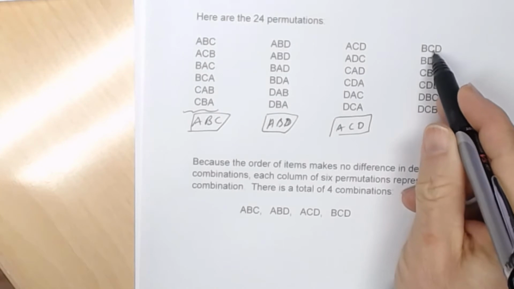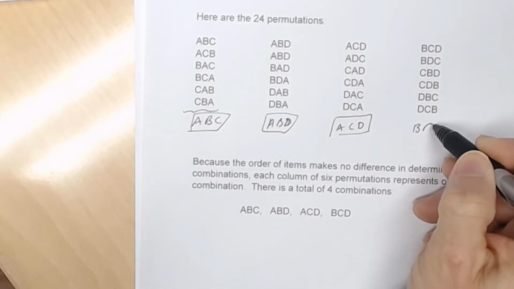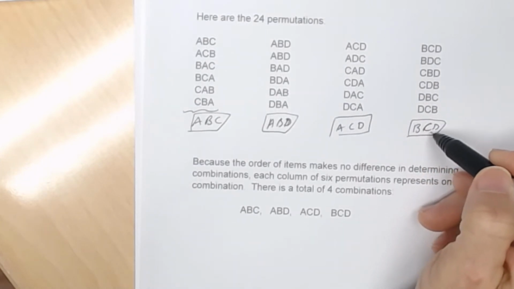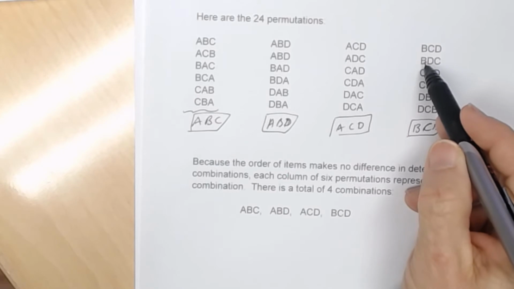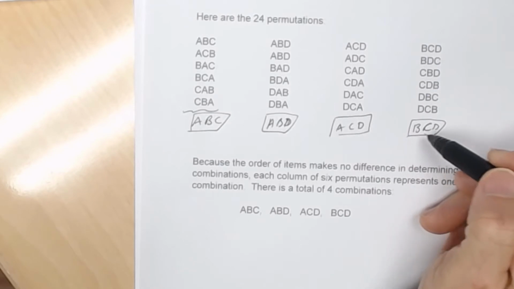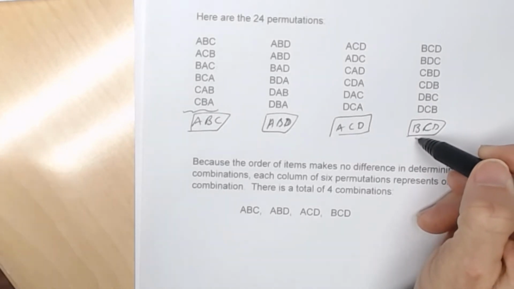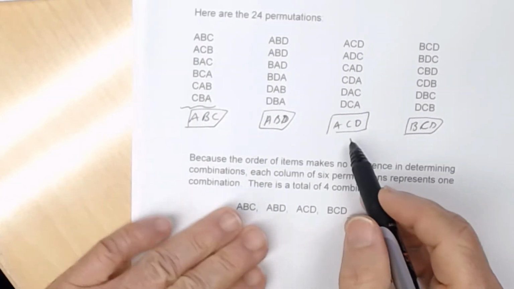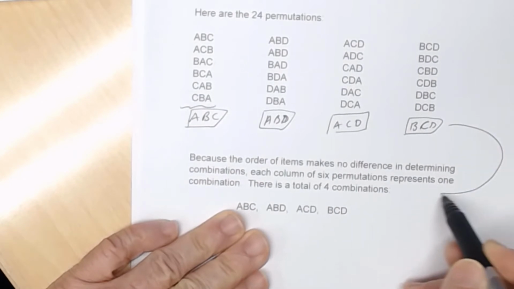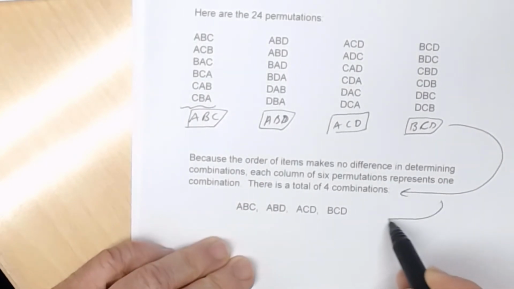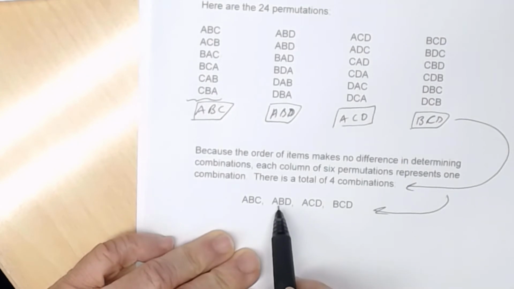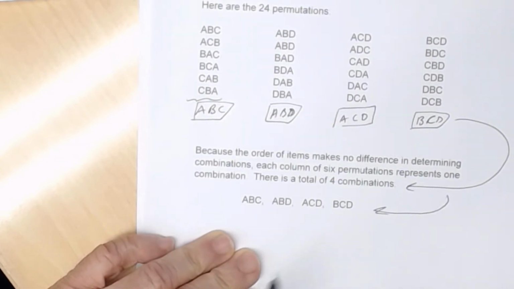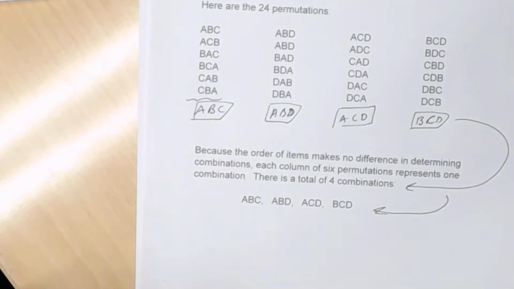And over here, if I put BCD first, would all of these be the same as BCD? Is this string of characters BDC the same as BCD? If order did not matter, yep, it would be. They are the same. So if order does not matter, then there are 4 combinations: ABC, ABD, ACD, and BCD. Those would be your 4 combinations.